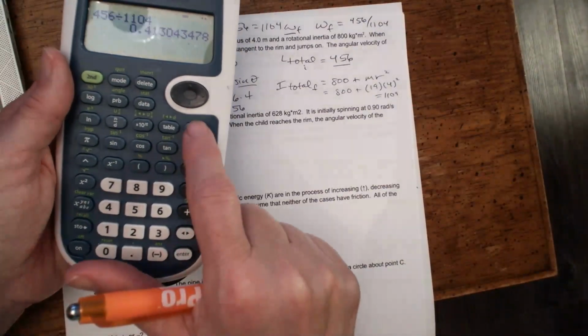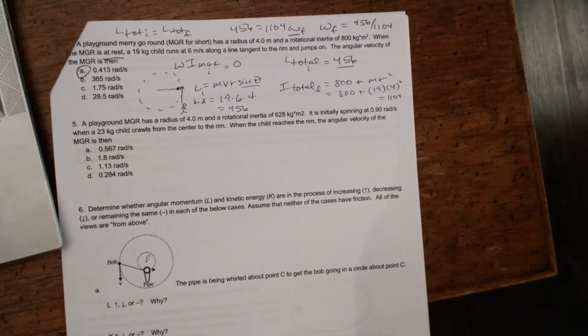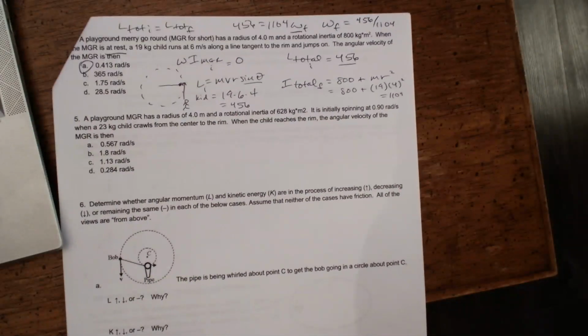And that gives us 0.413. Let's see if that's an answer choice. Yes, it is. Yay. Okay, so that's how we get it.